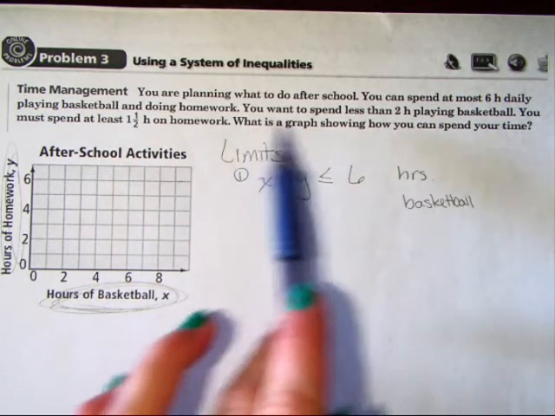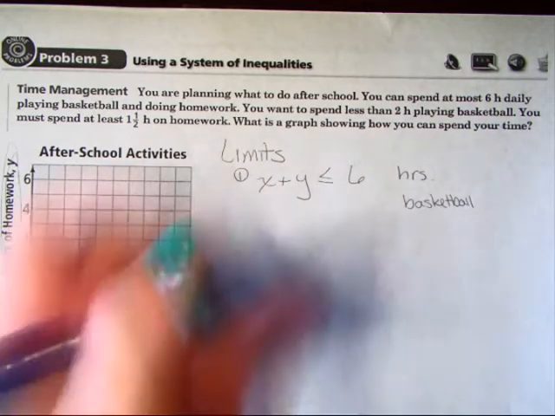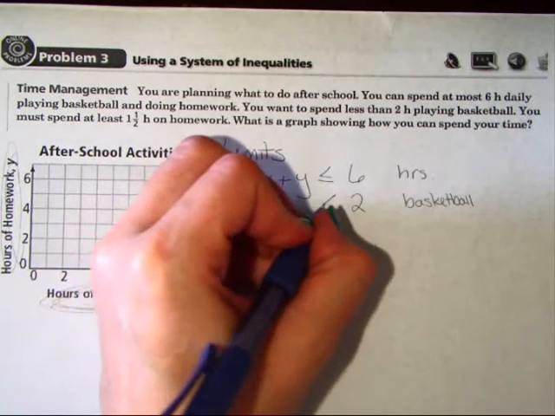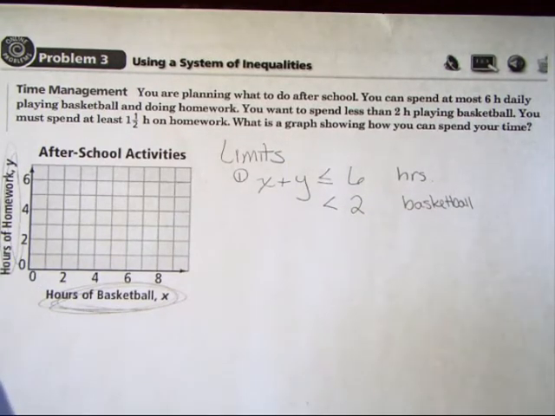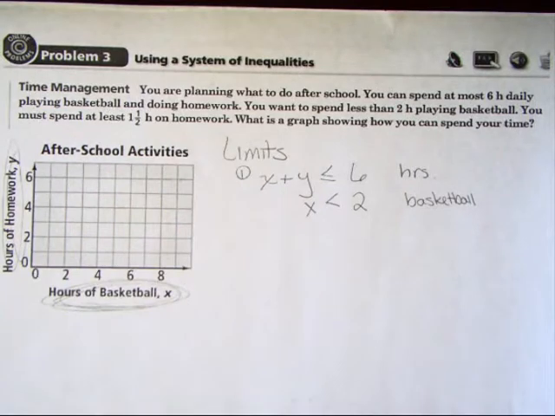Okay, so you want to spend less than 2 hours playing basketball. So here's 2 hours, and it says you want to spend less than 2 hours playing basketball. Well, what that means is less than 2 hours playing basketball should look like that, and basketball is X. Notice it said absolutely nothing about studying on that one. So it's just X is less than 2.